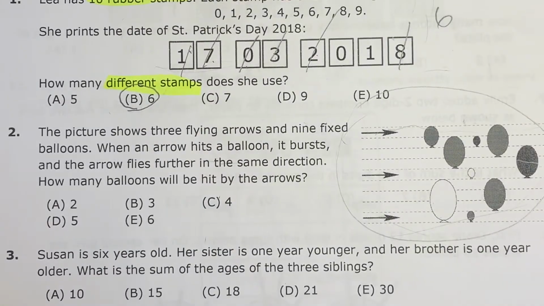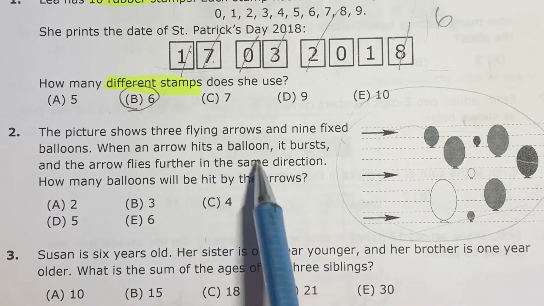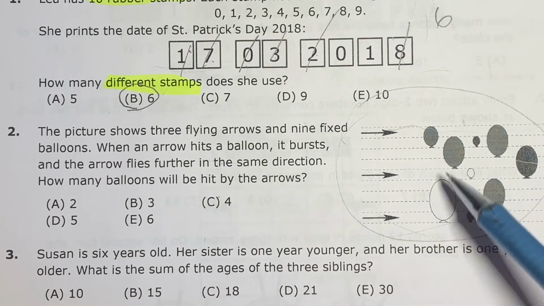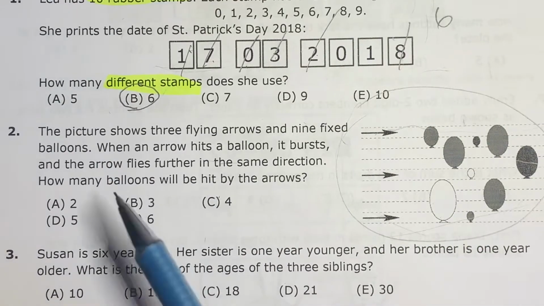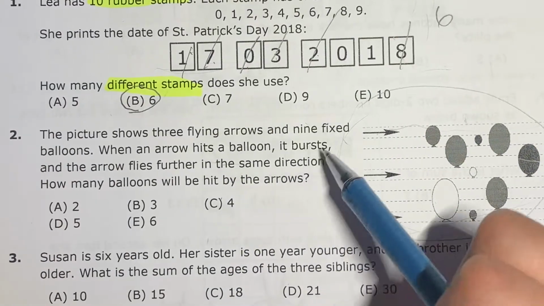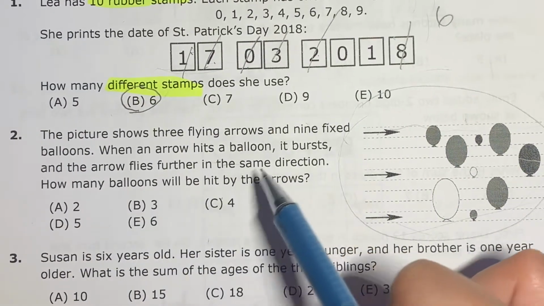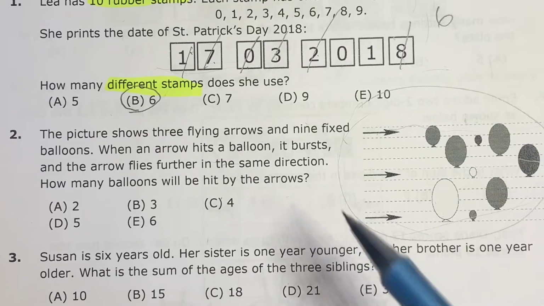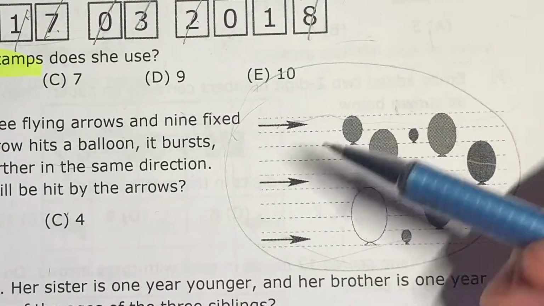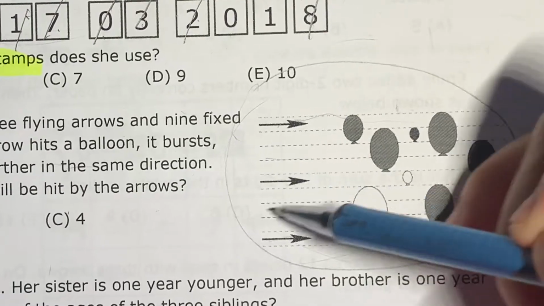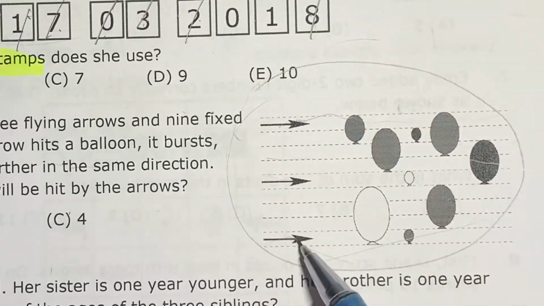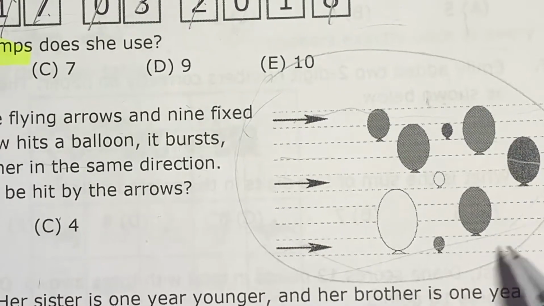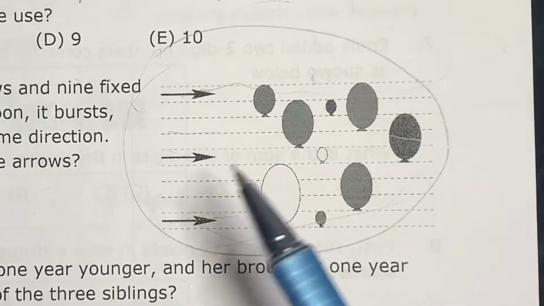Now let's go to number 2. The picture shows 3 flying arrows and 9 fixed balloons. So this is the picture. When an arrow hits a balloon, it bursts, and the arrow flies further in the same direction. How many balloons will be hit by the arrows? Here, you can see these lines. This is 1 row, 2 rows. There are lots of rows, and each arrow is in the middle of a row. When the arrow is shot, it will go in the same direction.